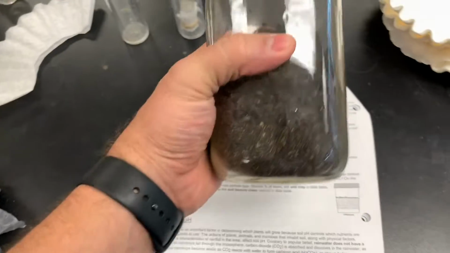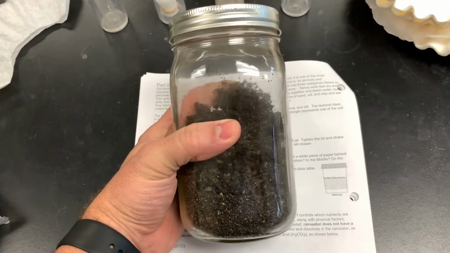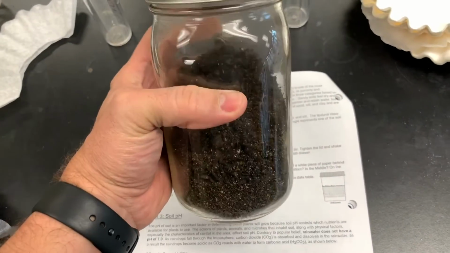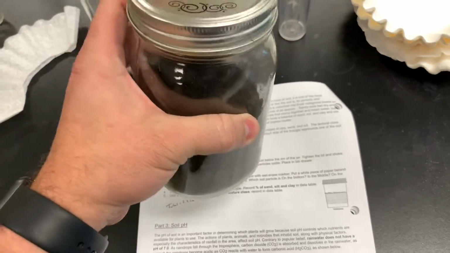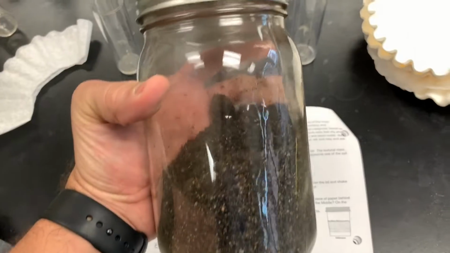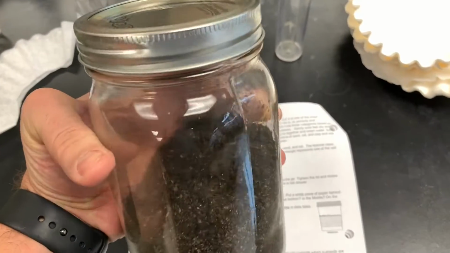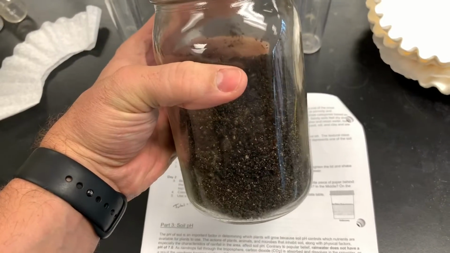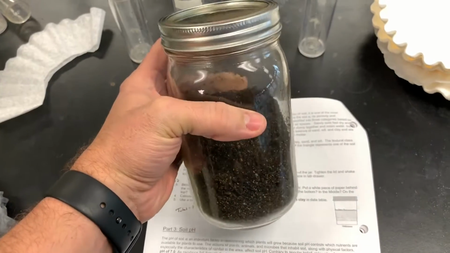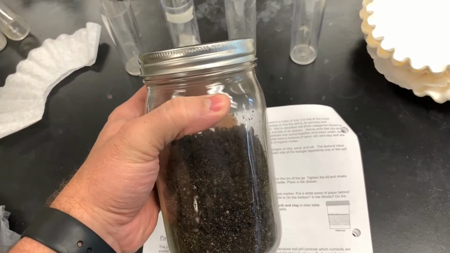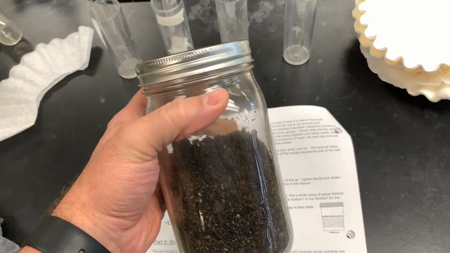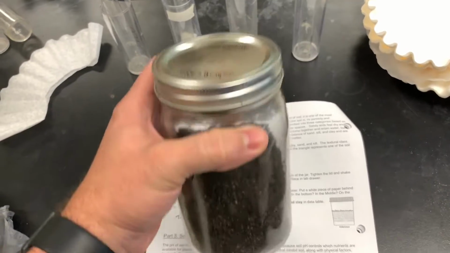So basically you're all going to get a mason jar just like this, and you're going to go out there and you're going to collect your own soil. This is my own soil sample here. And how you do this is you're going to fill it up about halfway, maybe a little bit more than half. That's fine. It's not really an exact amount here. And then you're going to fill it up almost to the top here with water.